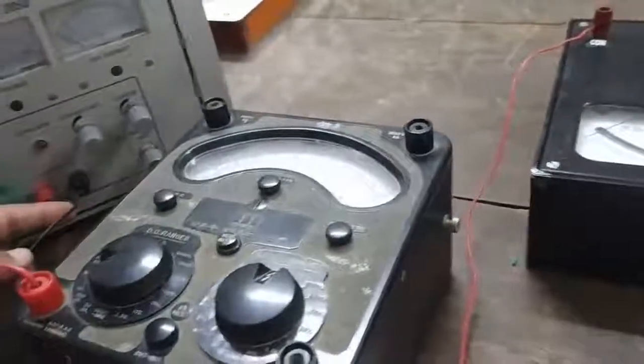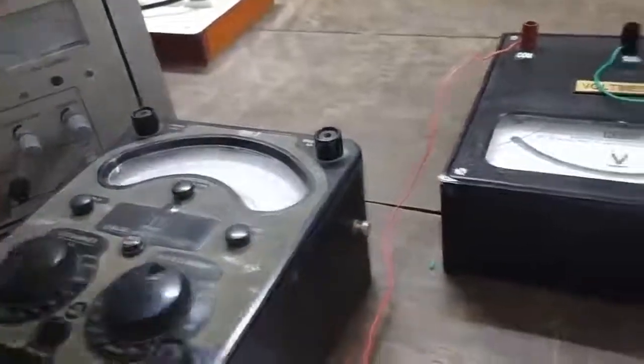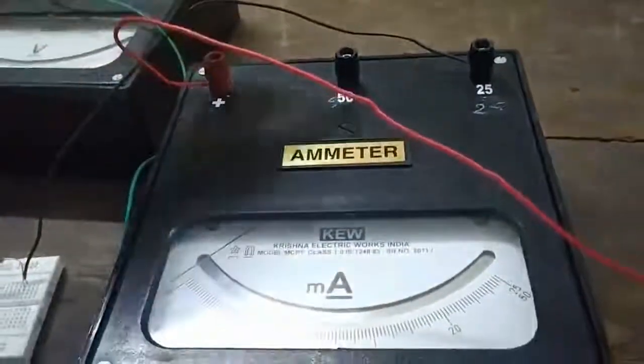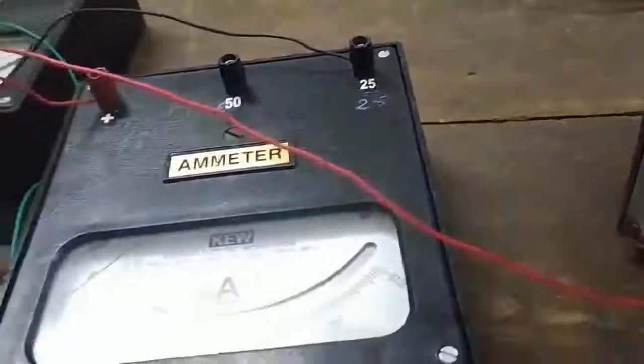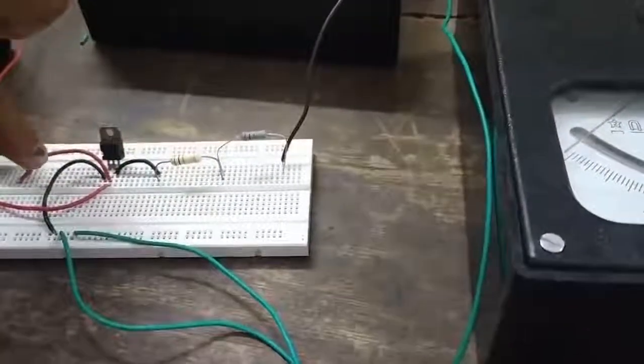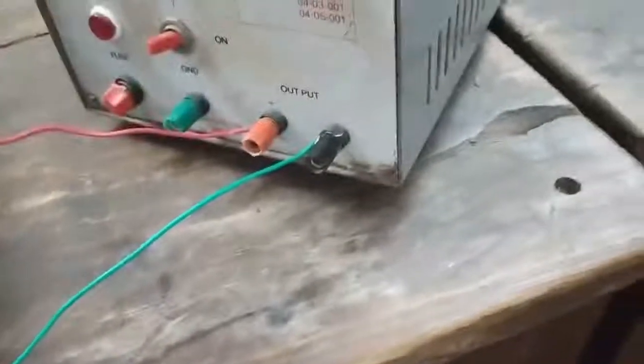You can see here the black terminal. Now this is about the main circuit. Now regarding the control circuit, this is the positive terminal of the power supply that is connected to the positive terminal of the milliammeter. Then the negative terminal to resistance, then resistance to gate here. Now the cathode is already connected here. Now this is connected back to the negative terminal of the power supply.